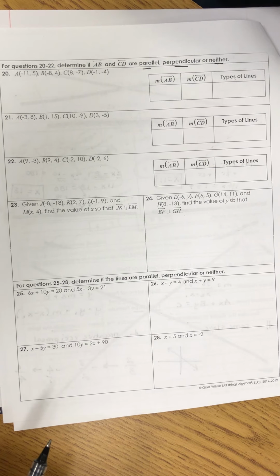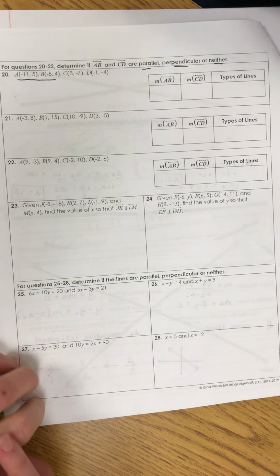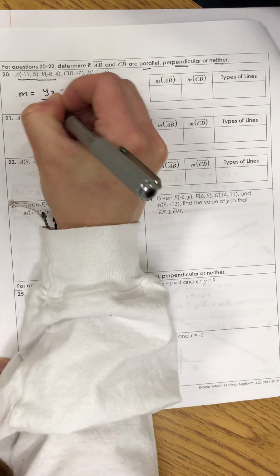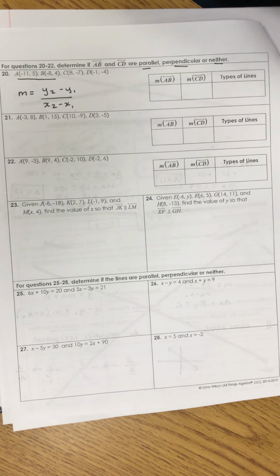So let's go ahead and start with number 20. Number 20 gives us 4 points, A, B, C, and D. Well, we have to know what lines we're looking for. So what is the slope of AB? We're going to look at those 2 points at first. Remember, slope is going to be y2 minus y1 over x2 minus x1. That is the difference between the y's and the difference between the x's.